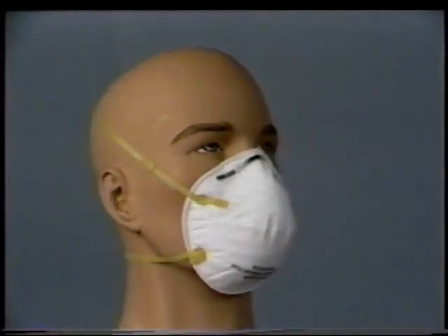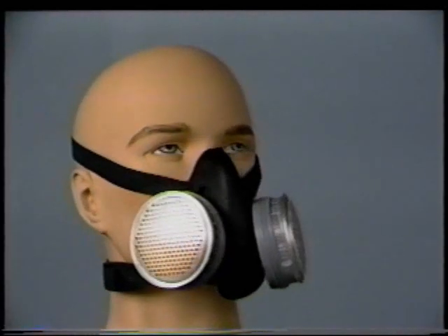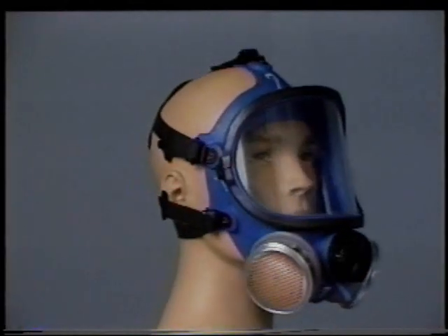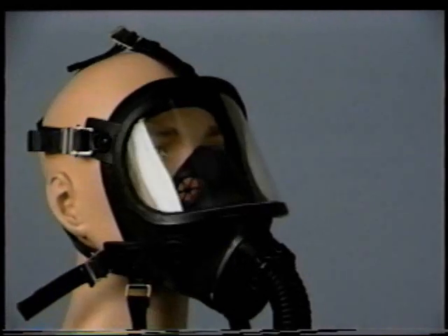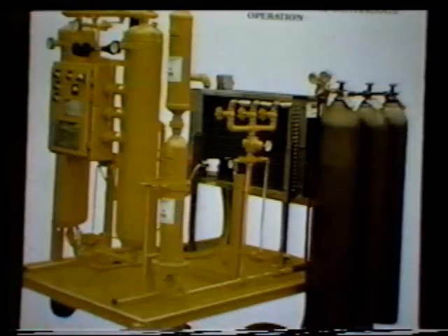This is a single-use or paper respirator. This is a half-face cartridge respirator. This is a full-face cartridge respirator. This is a powered positive flow air purified respirator. And this is a Type C respirator rig. Each of the respirator types you just saw offer different levels of protection to your lungs against airborne asbestos.